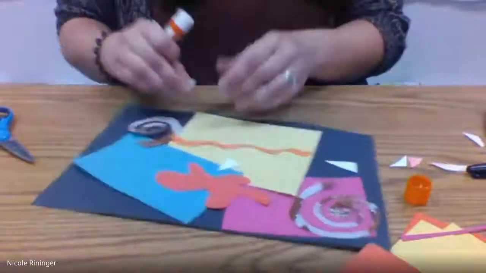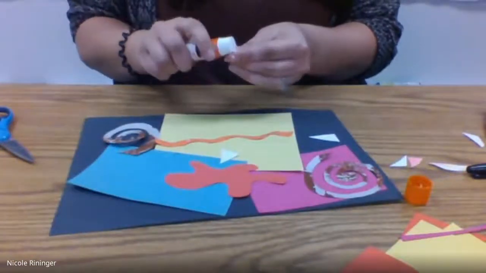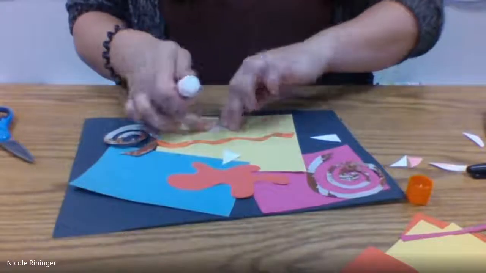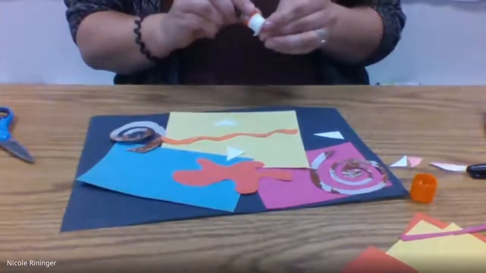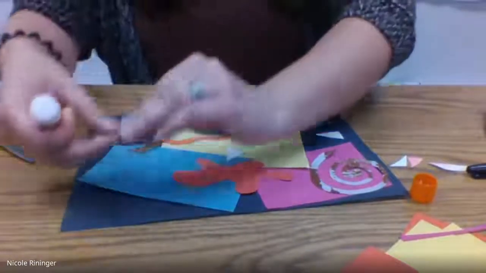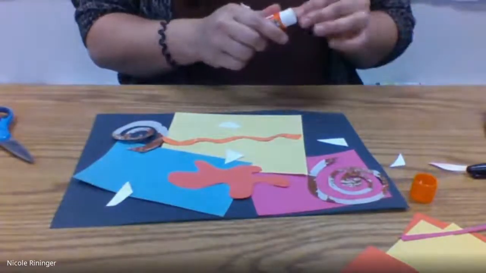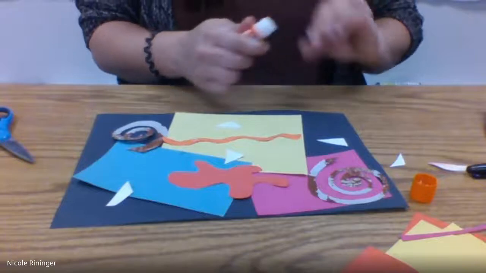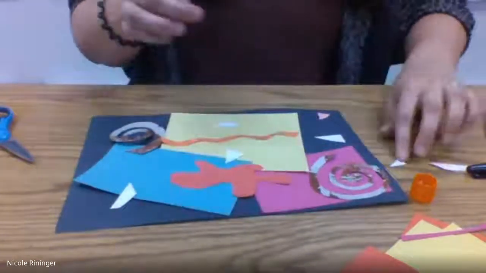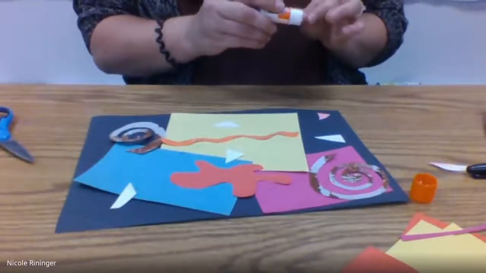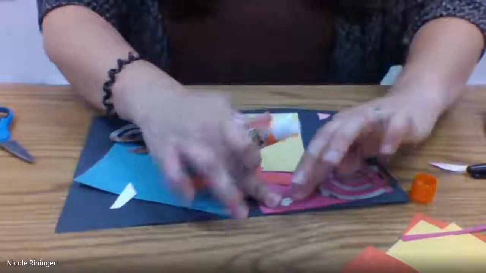Move that so it's not distracting. Need some over here. Could probably use one in the corner there. And maybe one right there. And then I think I'm going to be finished. Okay, I think I'm finished.